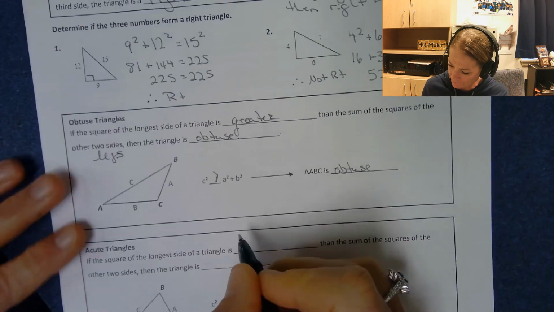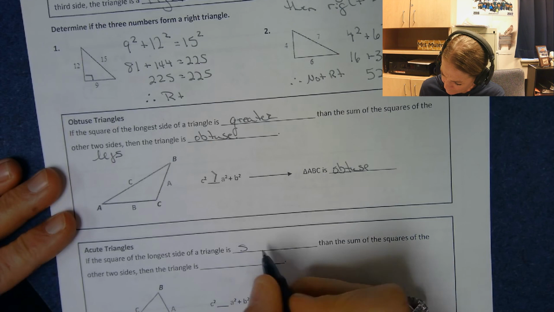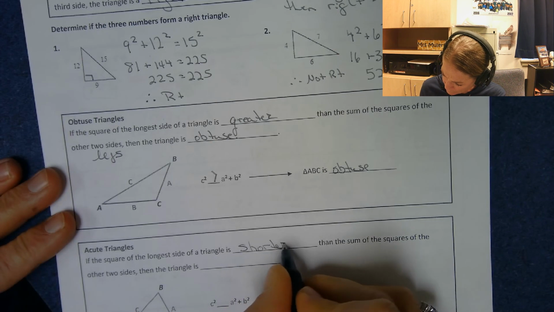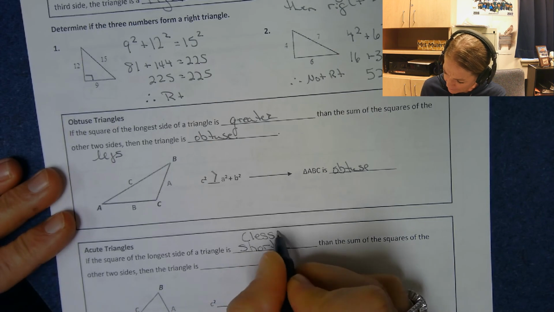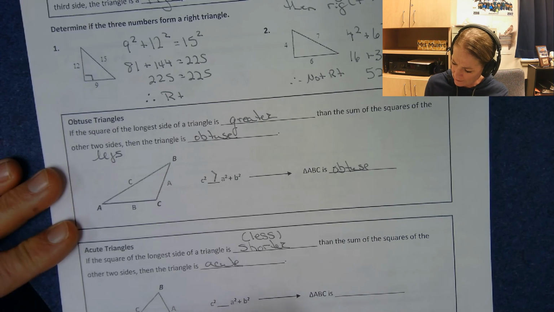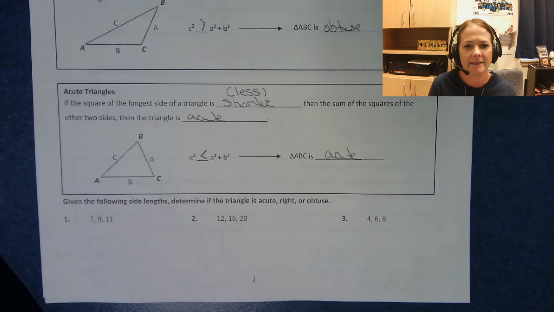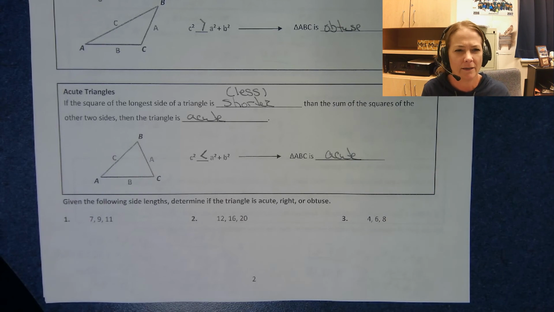And similarly, if the longest side is less, then the triangle's acute. So here, if it equals, it's right. If this is greater, it's obtuse. If this is less, then it's acute. All right, so let's check it out. Let's do 3 Pythags and identify acute, right, or obtuse, and call it a day.